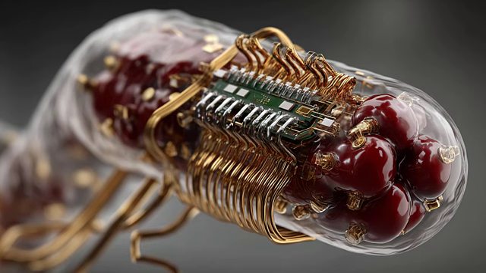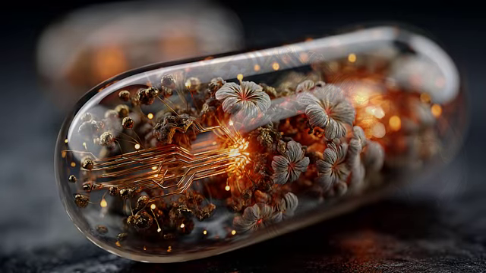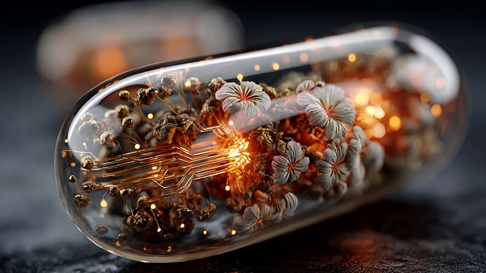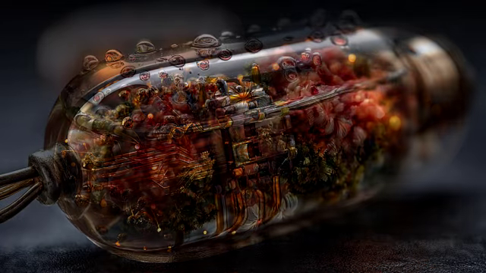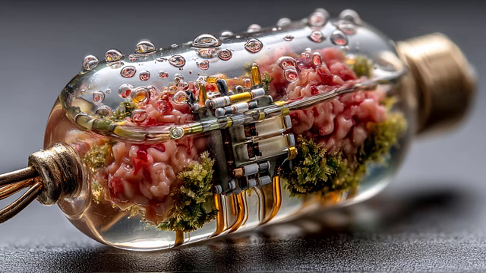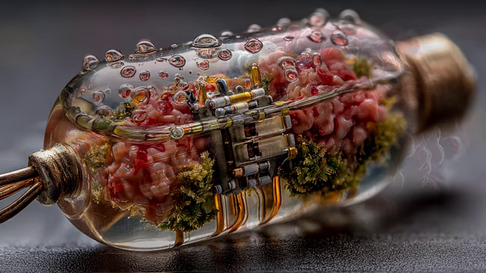Early protein circuits sometimes triggered unintended pathways due to nonspecific binding in crowded cytoplasmic conditions. Like building a house of cards in a windy room, precision and environmental control are crucial for stability.